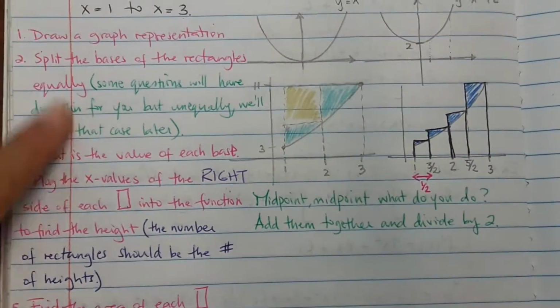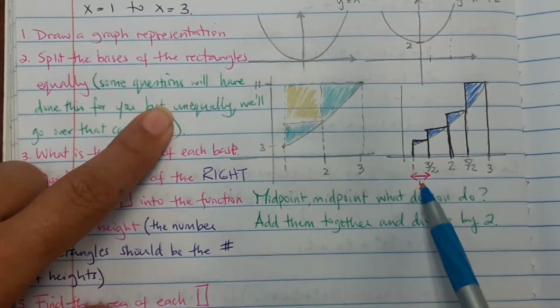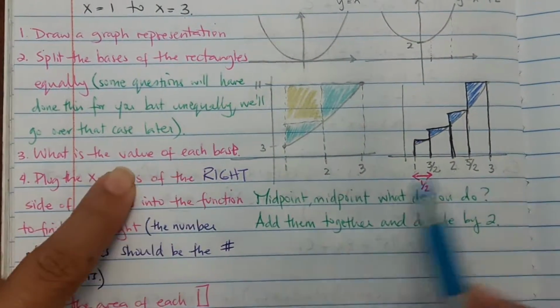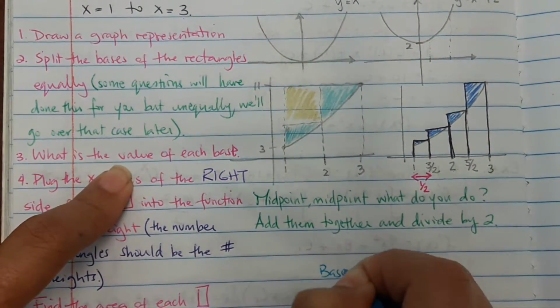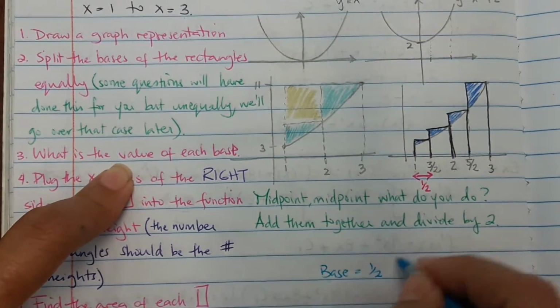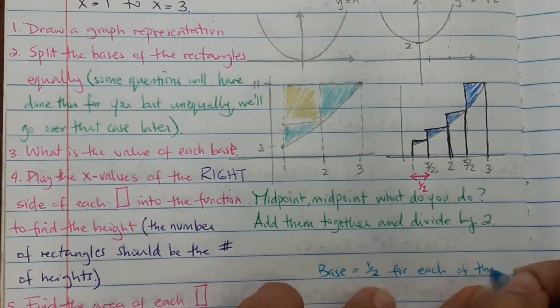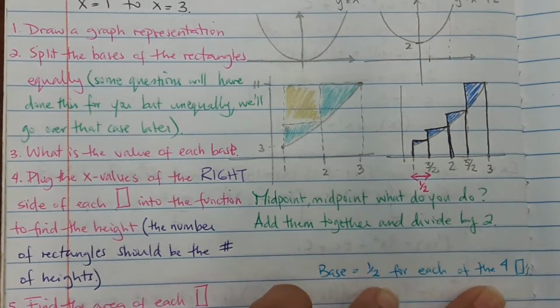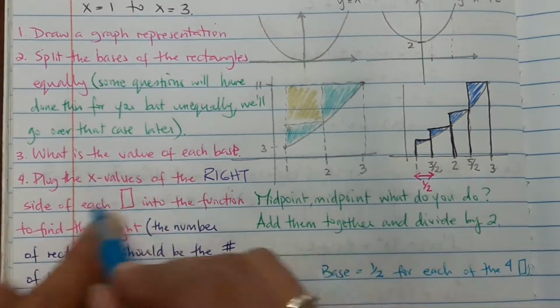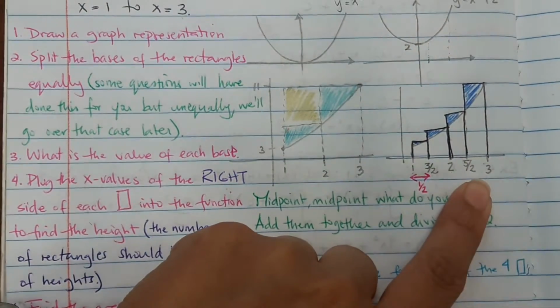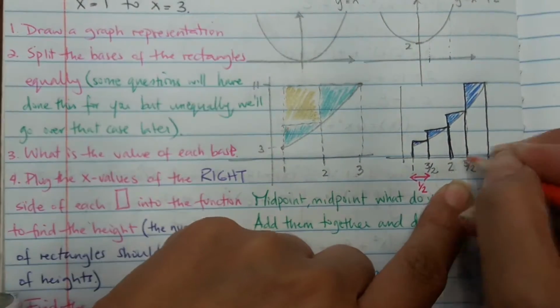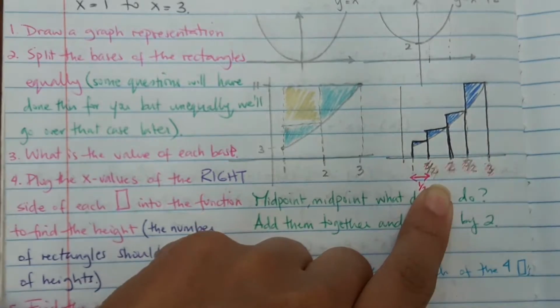So step 1, we've gone ahead and drawn the graph representation. We've split the boxes. So now we need to find the value for each base. Well, each of the bases is a half because we split it evenly, right? So it's all a half. And then after the base, it says plug the x values into the right side of each triangle, the right hand side. So every right hand side, we're going to plug it in and find out what our y values are.